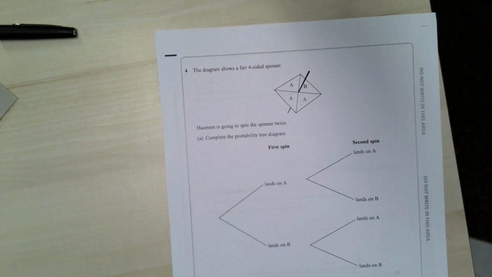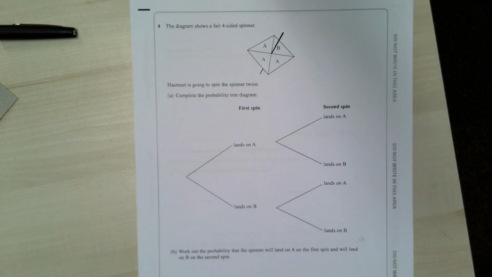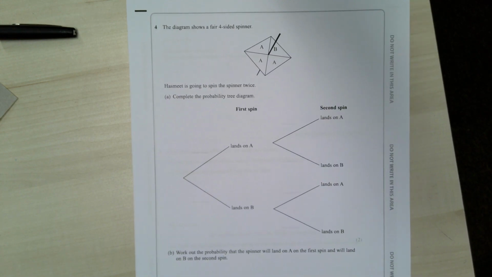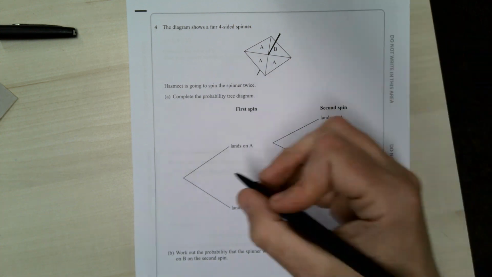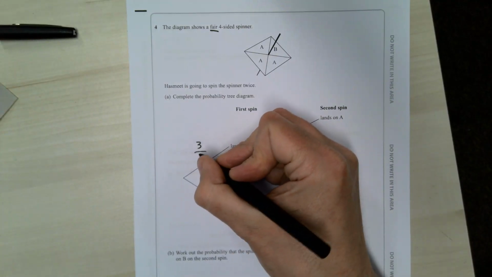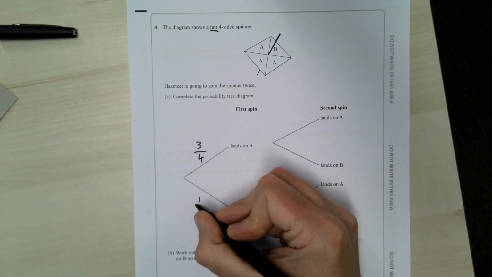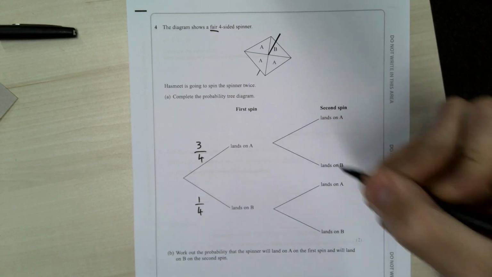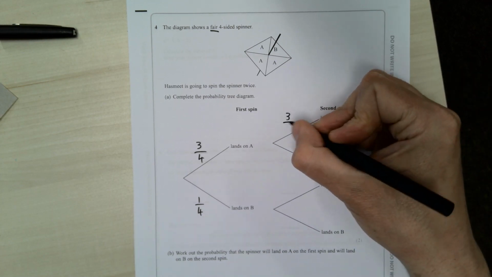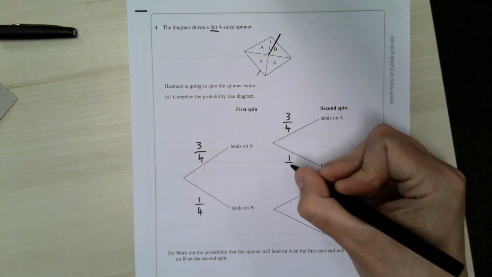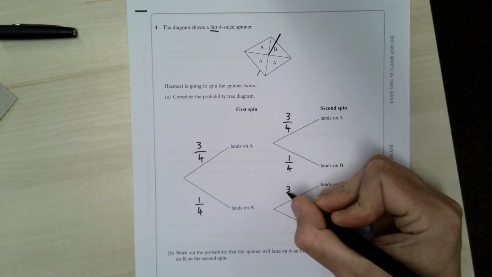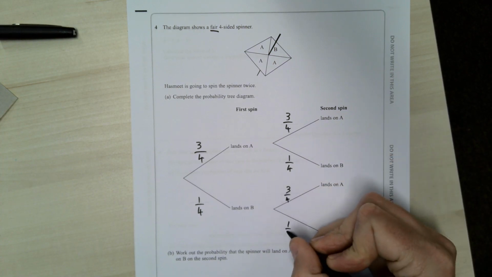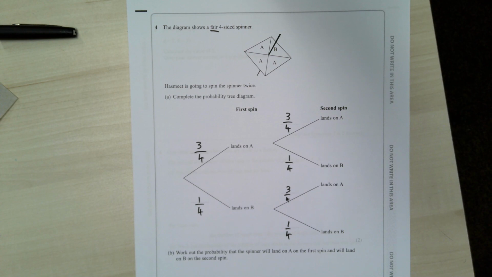Okay, right, on to question 4. Okay, so the diagram shows a 4-sided spinner. Hasmeet is going to spin the spinner twice, complete the probability tree diagram. So there's 3 ways out of 4. I am told it's fair, so I know this works. So 3 of the 4 chances are to land on A, 1 of the 4 is going to land on B. The first spin will not affect the second spin, okay guys? It's not like I'm taking balls out of a bag and they're not being put back in, or counters out of a pot, or whatever else they talk about, or sweets, or anything like that.